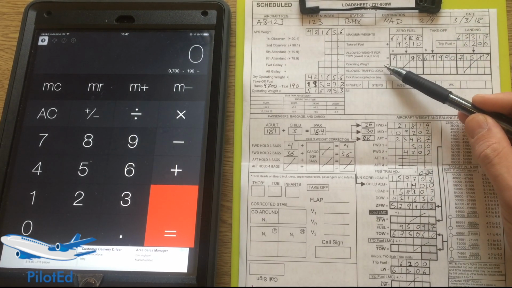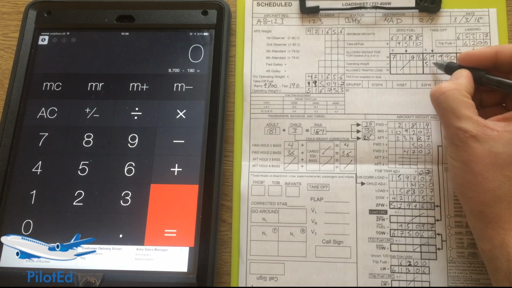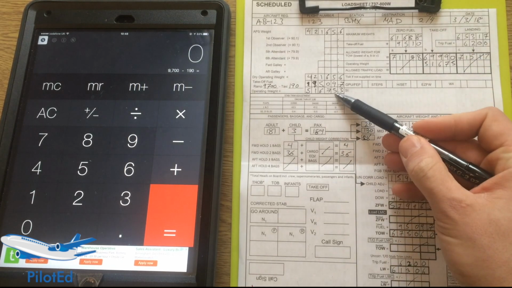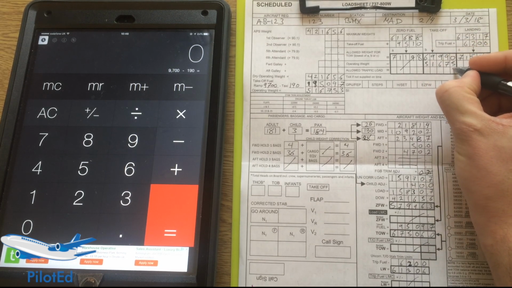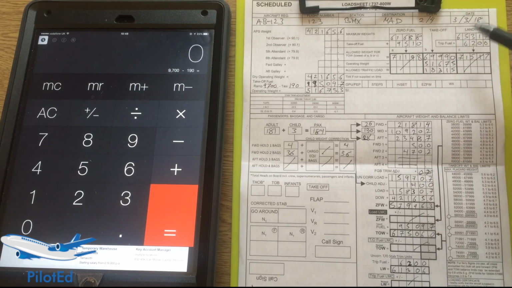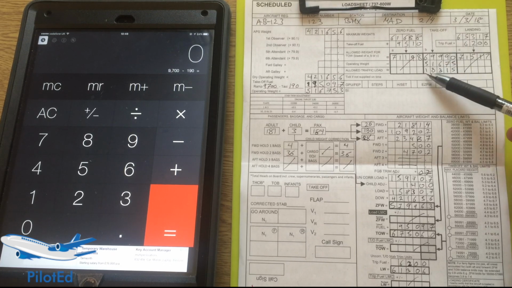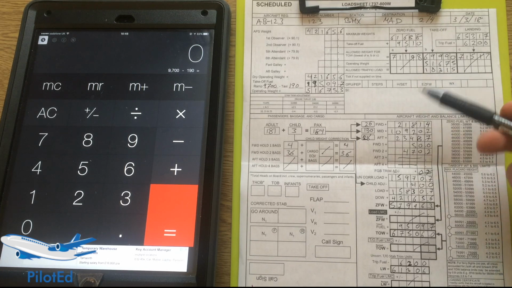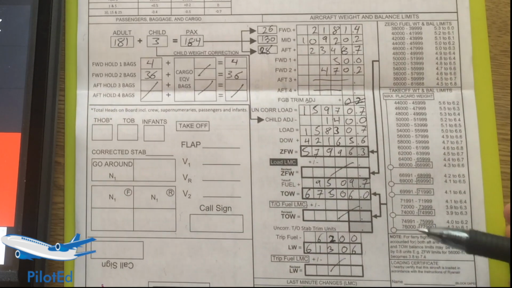I can pop in my operating weight now that I know which one I'm going to use to calculate my allowed traffic load. My operating weight, what was it, 51675. That was coming from here. I subtract that, I'm going to get 51381. So of course, if I take away my operating weight from my allowed weight, it's going to give me my maximum traffic load. So this is the maximum amount of traffic I can take, maximum amount of passengers, cargo, etc. Now on the right here, I have to double check that I'm within limits for the aircraft still.